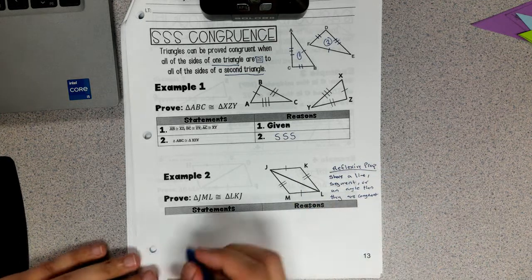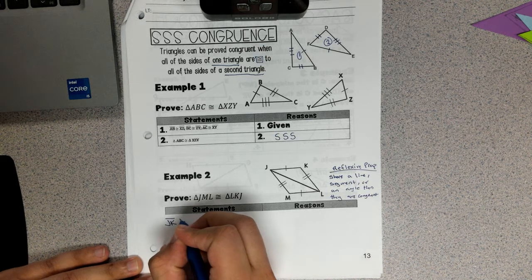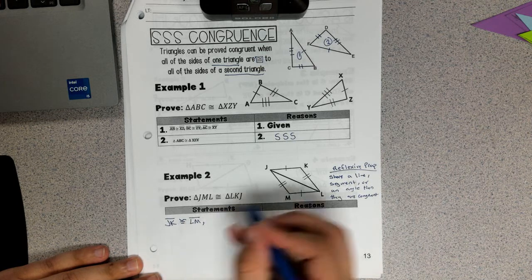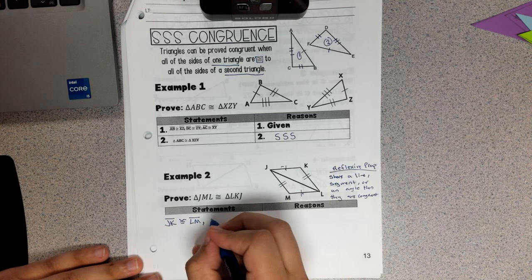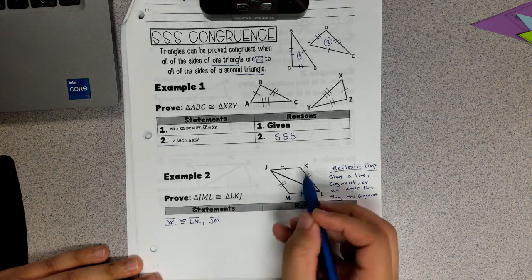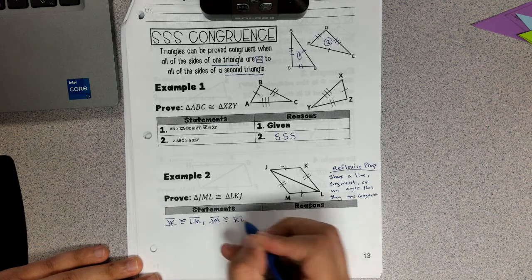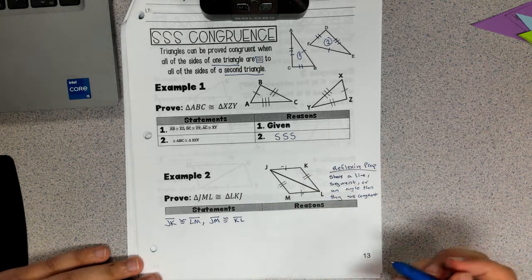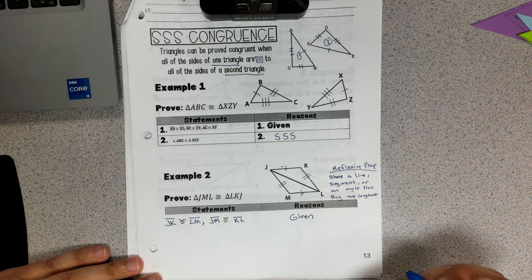Now we're given that JK is congruent to LM, segment LM, because of the tick marks. That's a given based off the picture. Segment JM is congruent to KL, segment KL, for the same reason, two tick marks, two tick marks. So those are our given reasons.